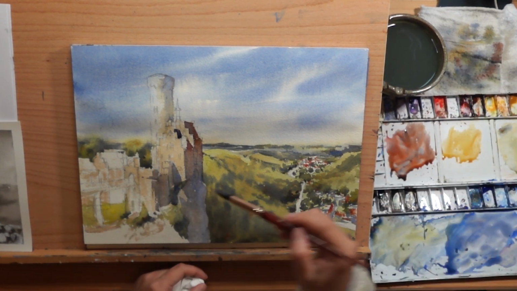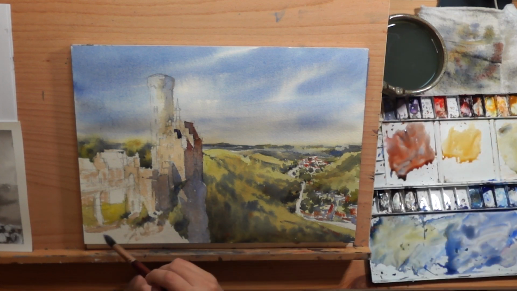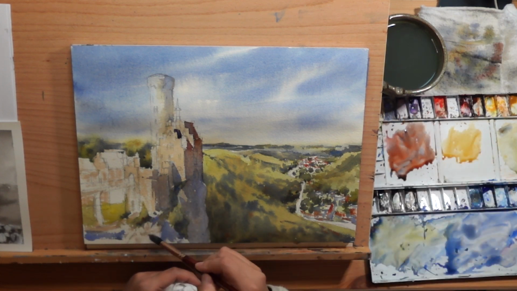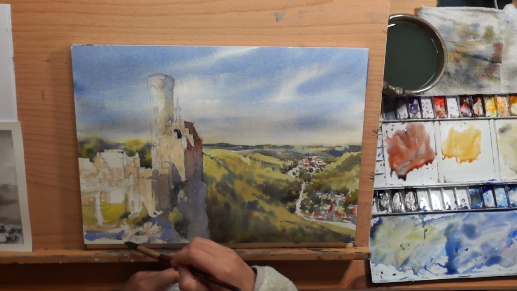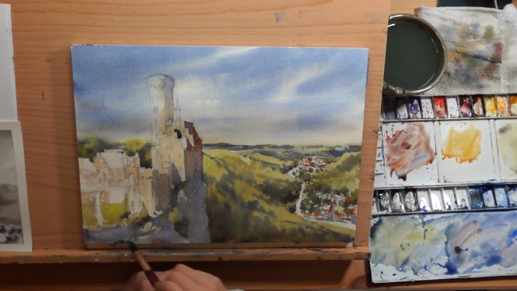I would leave out some sunlight to suggest that the sun is bouncing off of different surfaces, maybe going through different trees and these architecture details, and still hitting some portion of the rock.